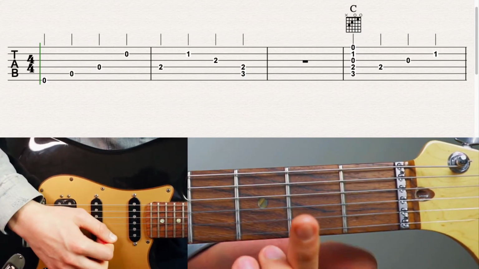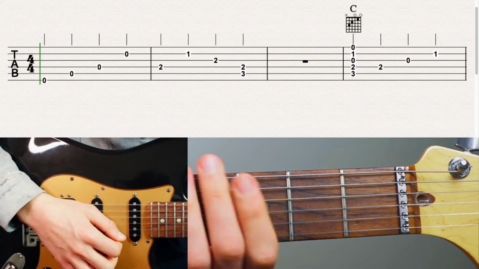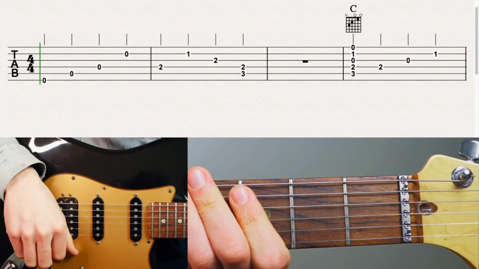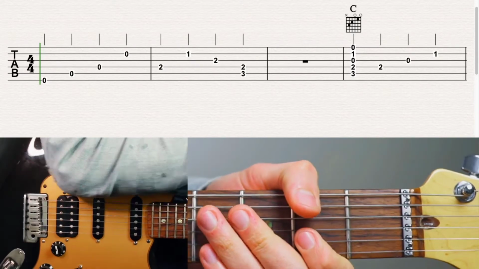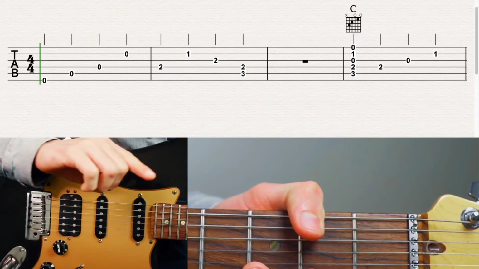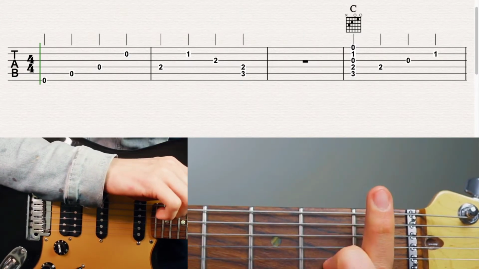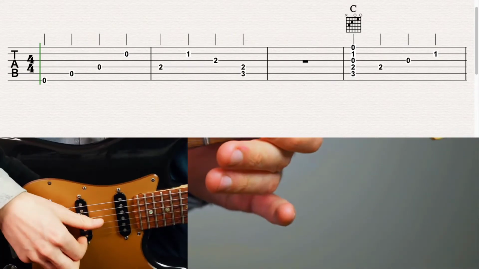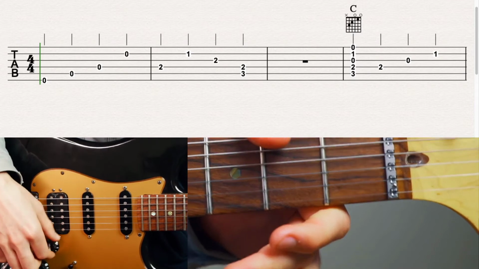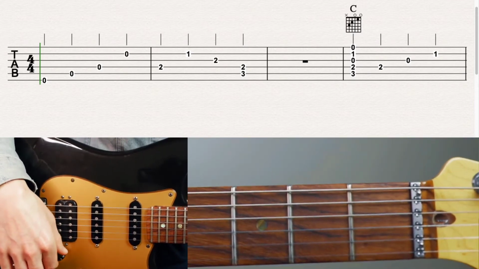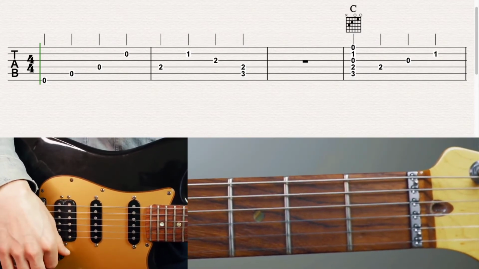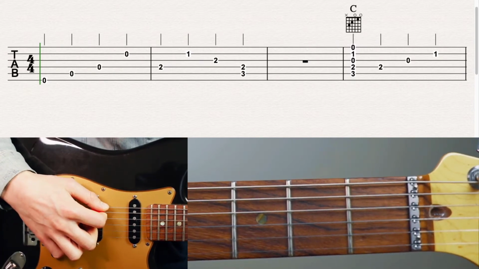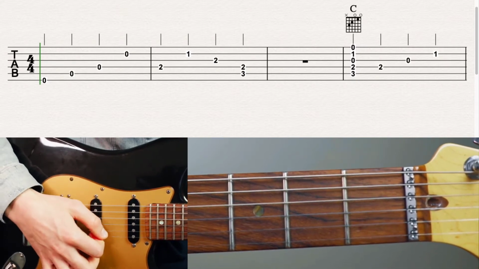The next line above that, B. The next line above that, E. So the bottom line on the guitar tablature is the low E, and the top line from left to right here is the high E. Reading from the bottom of the guitar tab up, we have E, A, D, G, B, E.